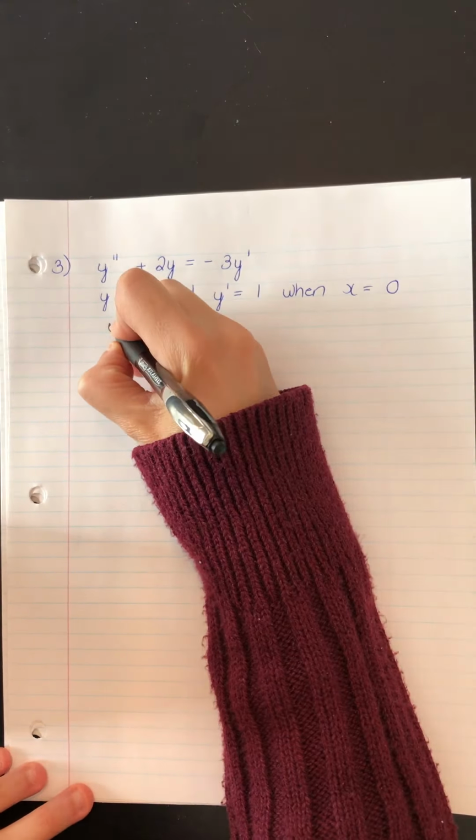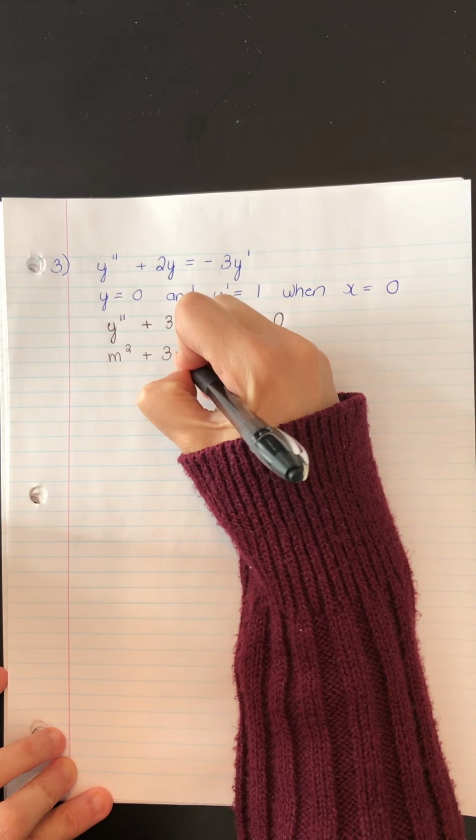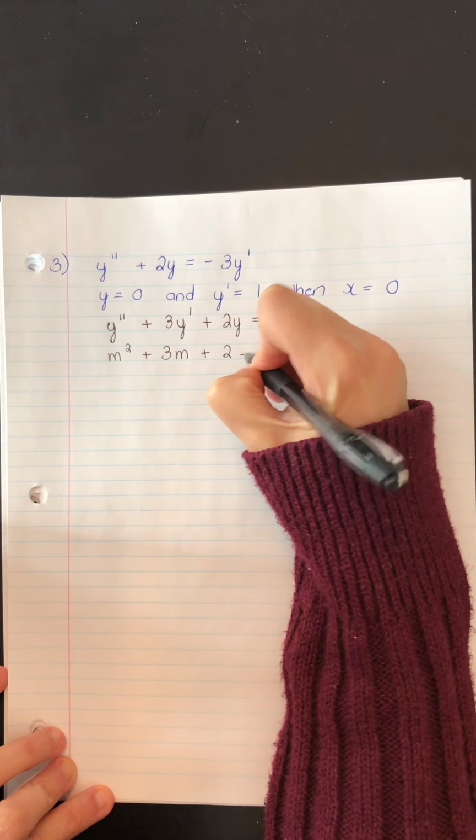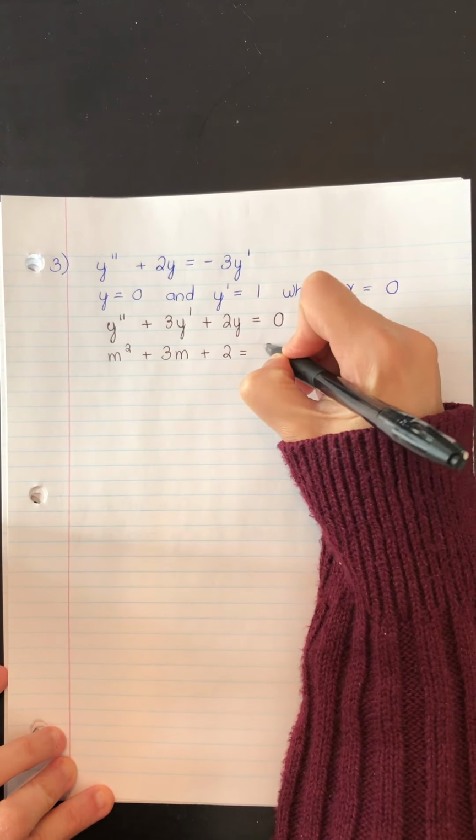So here, this term will be next, positive 3y prime. So that is the correct homogeneous equation. Now we write the correct auxiliary equation. M squared plus 3m plus 2 is 0. Okay, and now, is this factorable? We would want a product of 2 and a sum of 3. This works with 2 and 1.